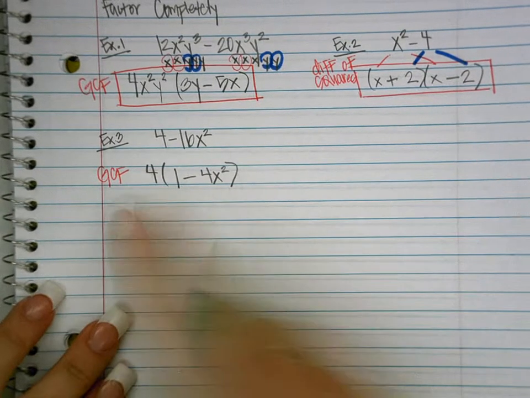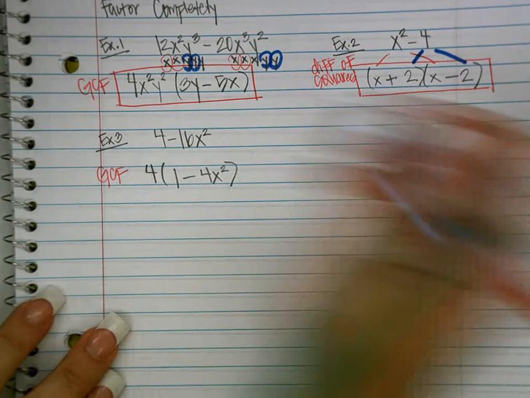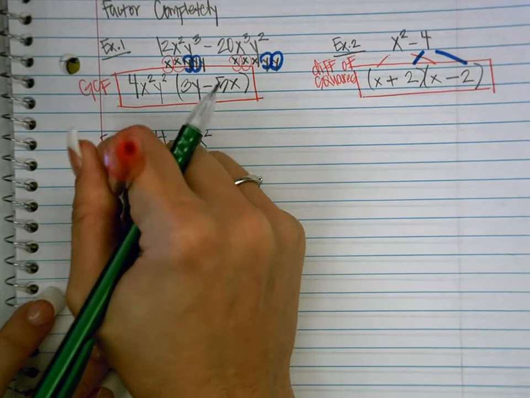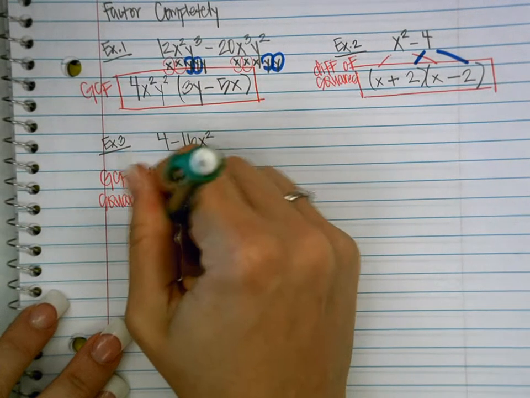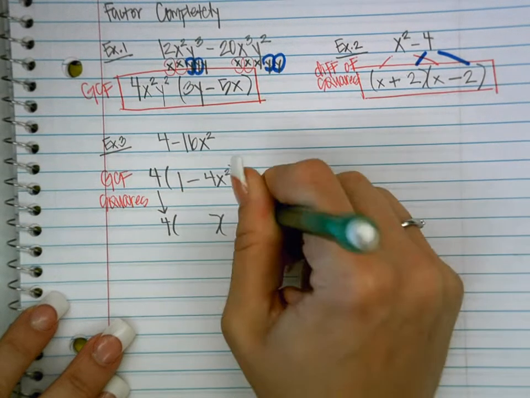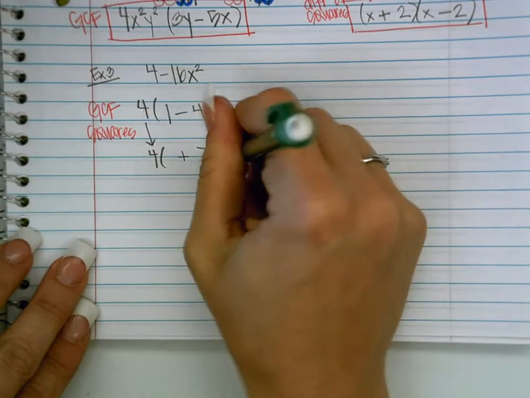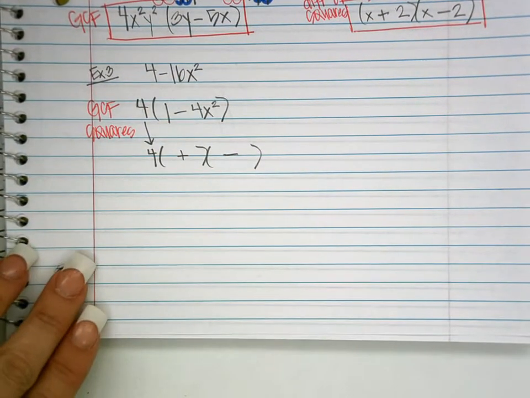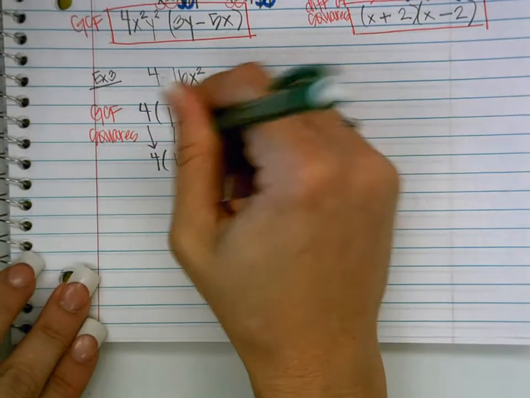So we took out a GCF. What's the next kind of factoring I could do? Difference of squares. Now, don't forget, we still have to bring down this 4. Then we do 2 parentheses. Since it's negative in the middle, you do 1 with a positive, 1 with a negative. What does 1 break into? 1 and 1.